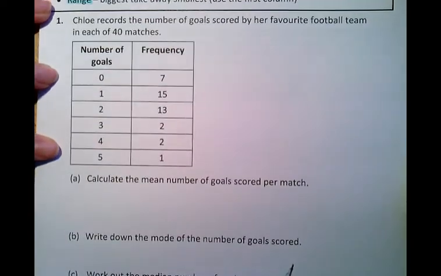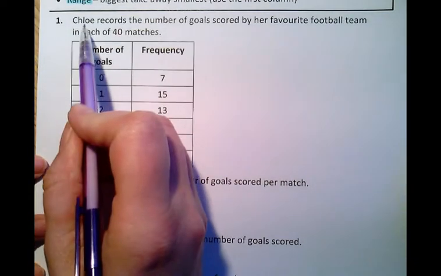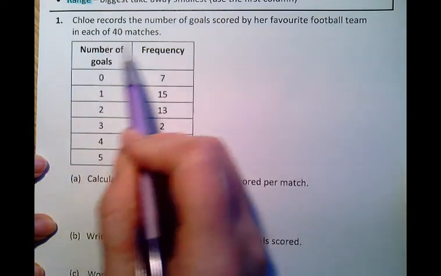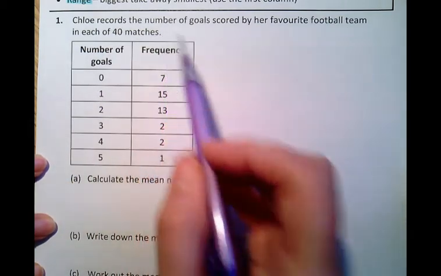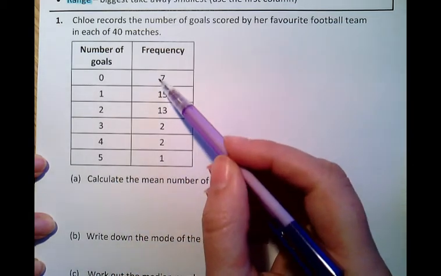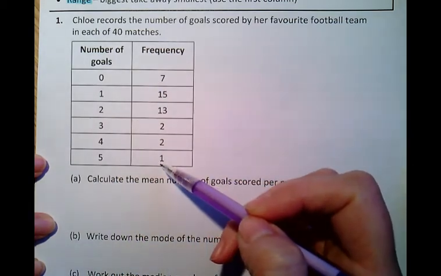So I've got an example here. Chloe records the number of goals scored by her favourite football team in each of 40 matches. So there's the number of goals, so nobody scored more than 5 goals in a match. And then the frequency here would be the number of matches.